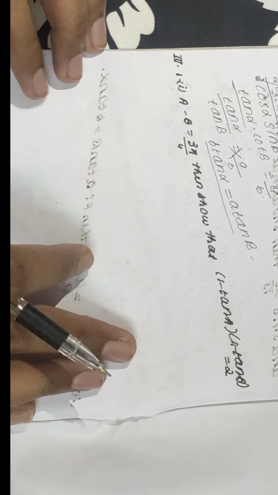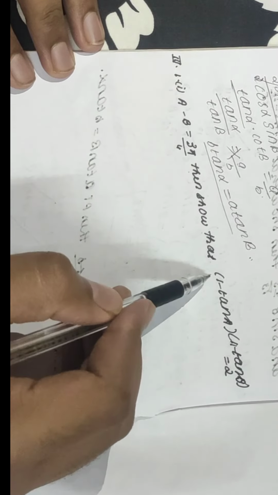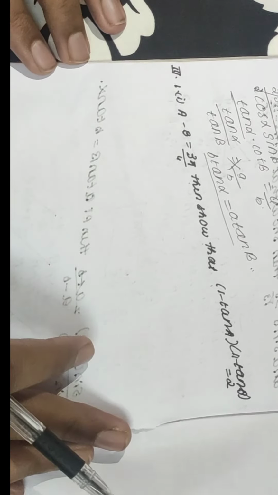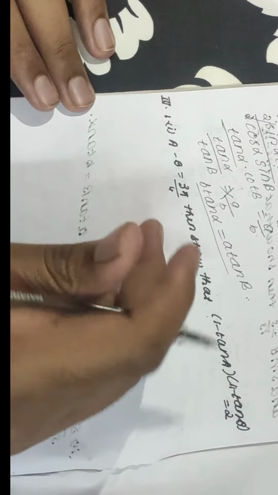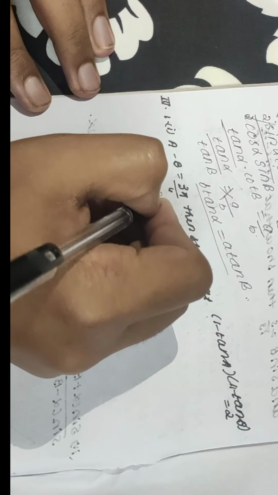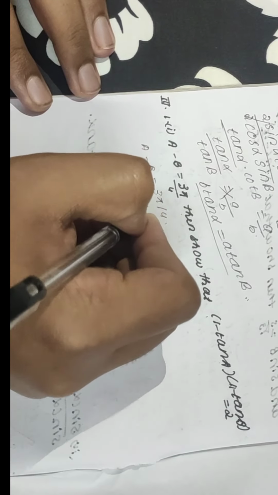Going to the next sum. Next, it is given that a minus b is 3 pi by 4. Then show that the value of 1 minus tan a into 1 plus tan b is 2. We have solved a similar sum in the examples, so in the same procedure we have to solve this sum. Take a minus b is 3 pi by 4. Apply tan on both sides.